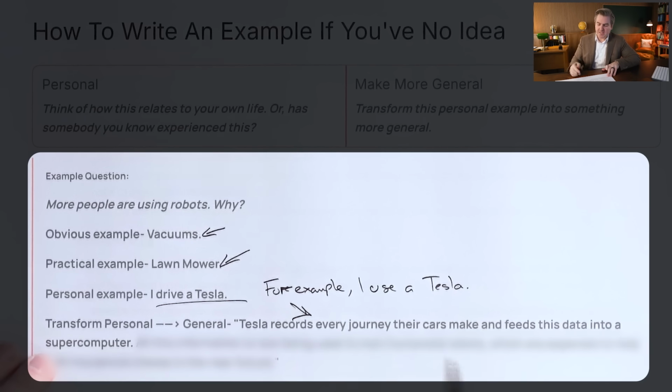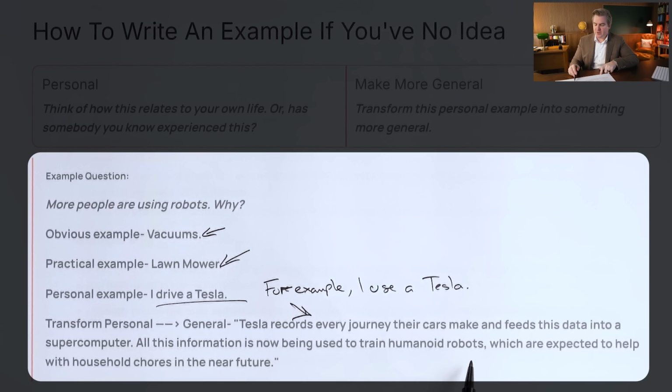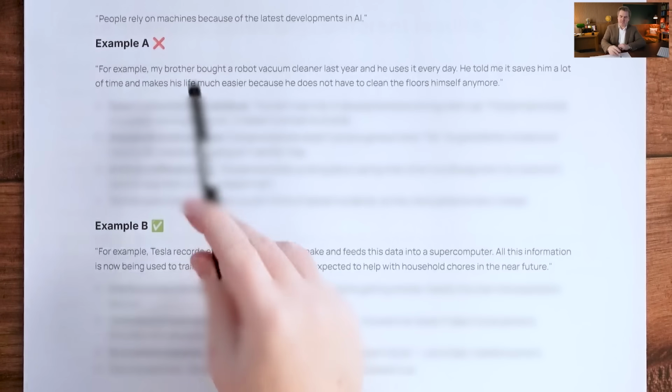And then she explained to me, well, all the cameras around the car, there's multiple cameras, and what they're doing is they are sending all that data back to Elon Musk, and he is putting it into his supercomputer, and it is mapping the entire world and is learning from every journey, and that AI is just constantly getting smarter and smarter and smarter, and that is how they are using AI in that machine to learn how to drive by themselves. All this information is now being trained to use humanoid robots, which are expected to help with household chores in the near future. So let's look at these two examples.